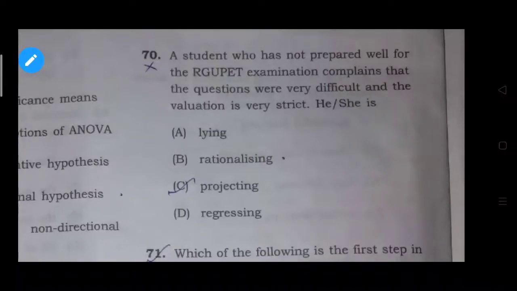And the next option, C, is projecting. Projecting means an unconscious self-defense mechanism. And regression means escaping from something. So here the student is trying to explain that the questions were very difficult. So the answer will be option C, projecting, which means unconscious self-defense, defending himself or herself.